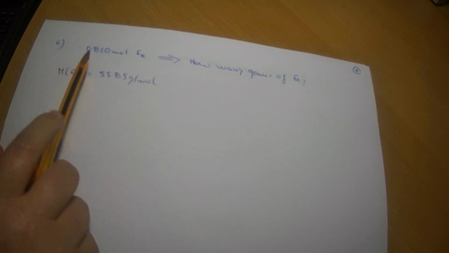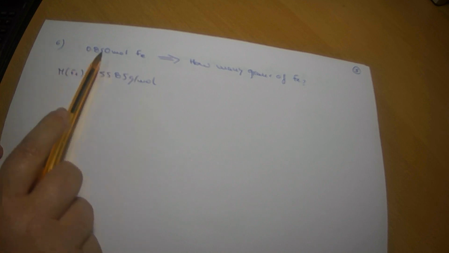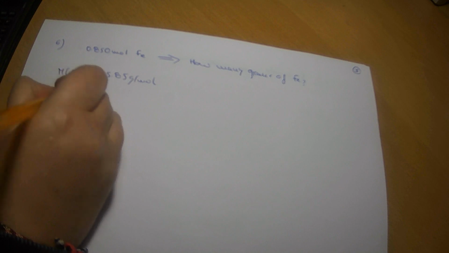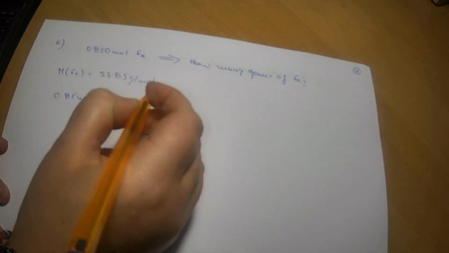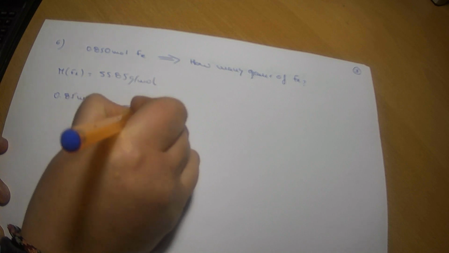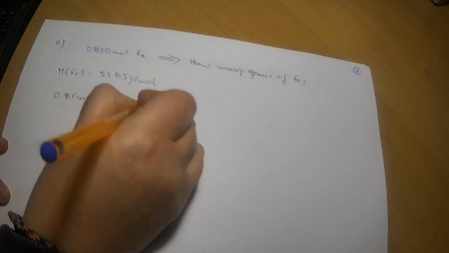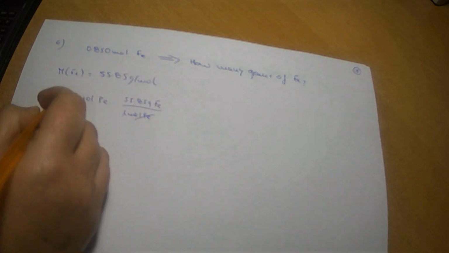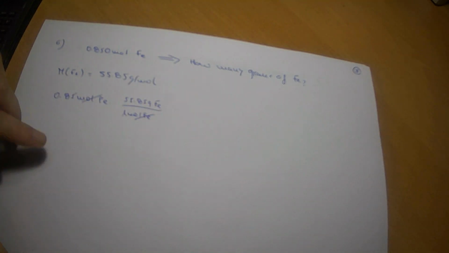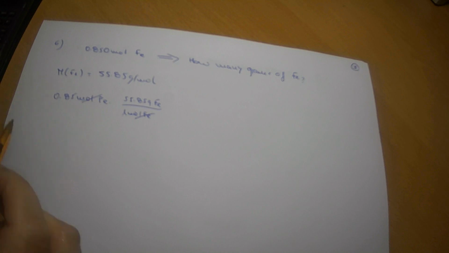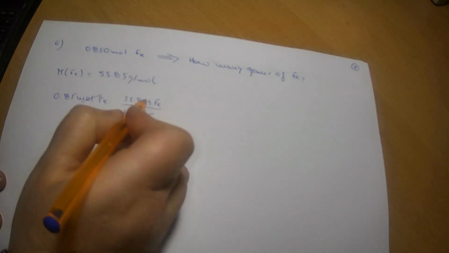Nosotros no tenemos un mol de hierro, tenemos casi un mol, pero no un mol, tenemos 0,85 moles de hierro y sabemos que por cada mol de hierro serían 55,85 gramos de hierro. I can cancel mole of iron and mole of iron. And at the end, I have grams of iron.